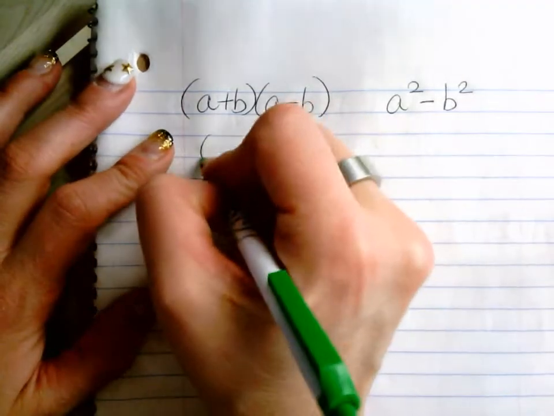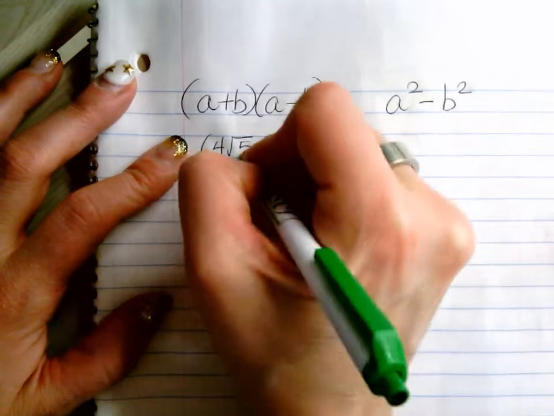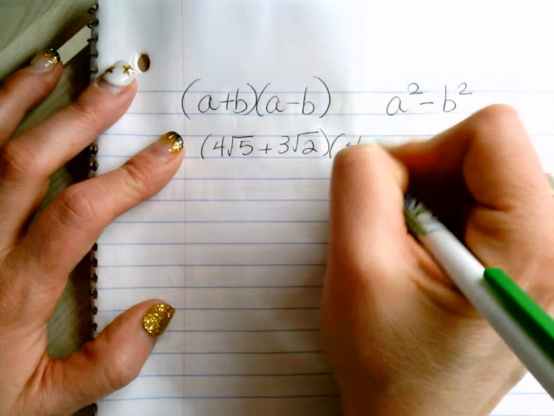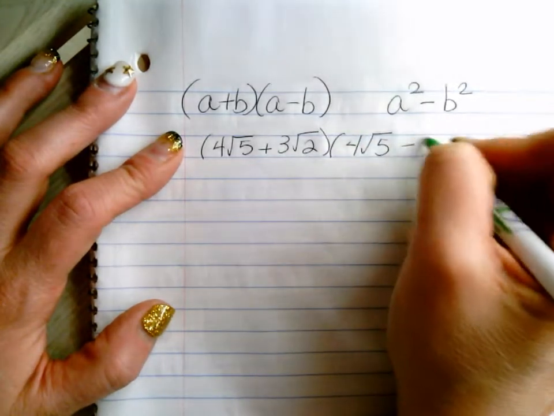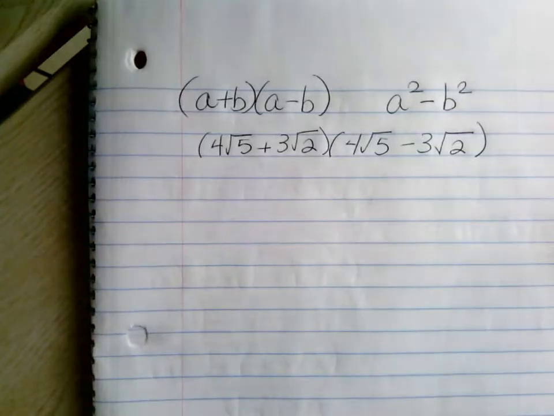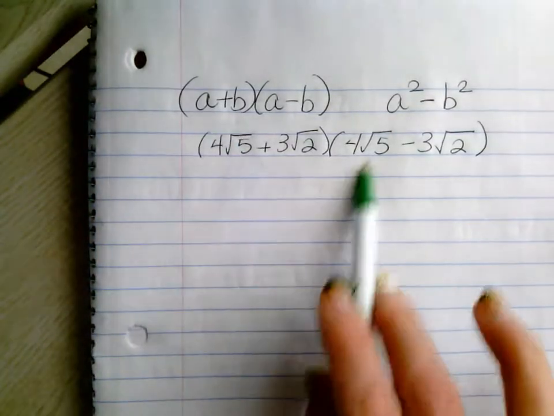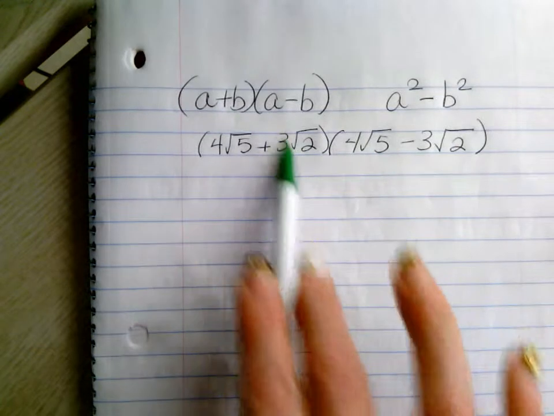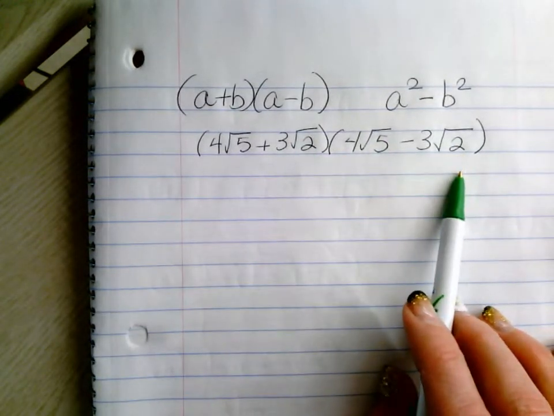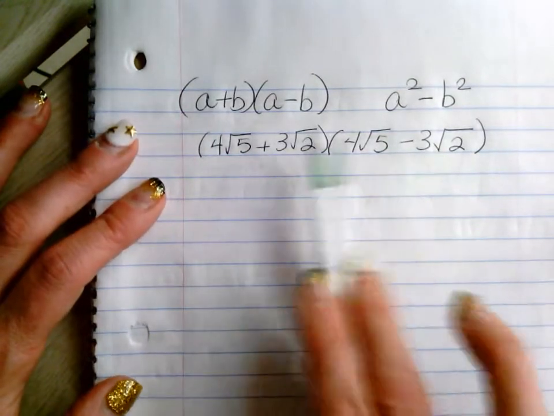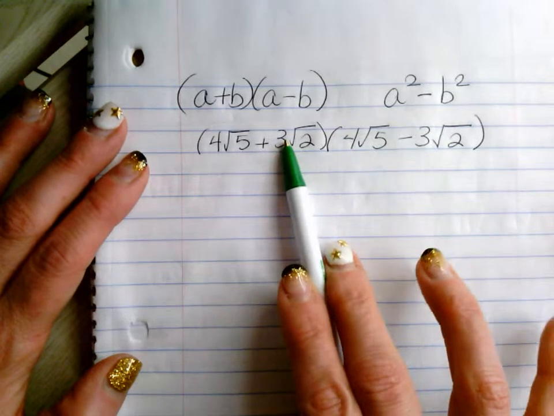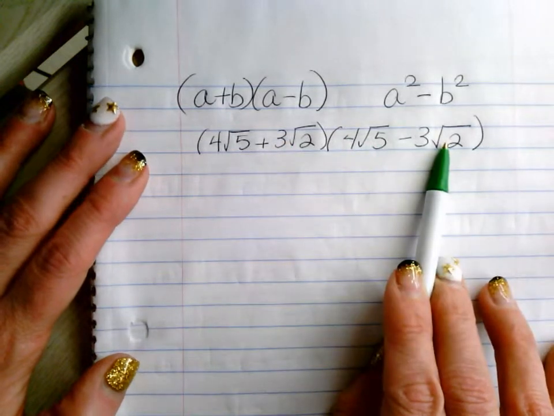It looks like this. 4 radical 5 plus 3 radical 2, 4 radical 5 minus 3 radical 2. Okay? Now you can FOIL this, F-O-I-L, but O and I are going to cancel each other out because the O is negative and the I is positive, but the exact same product. Okay? And then L.